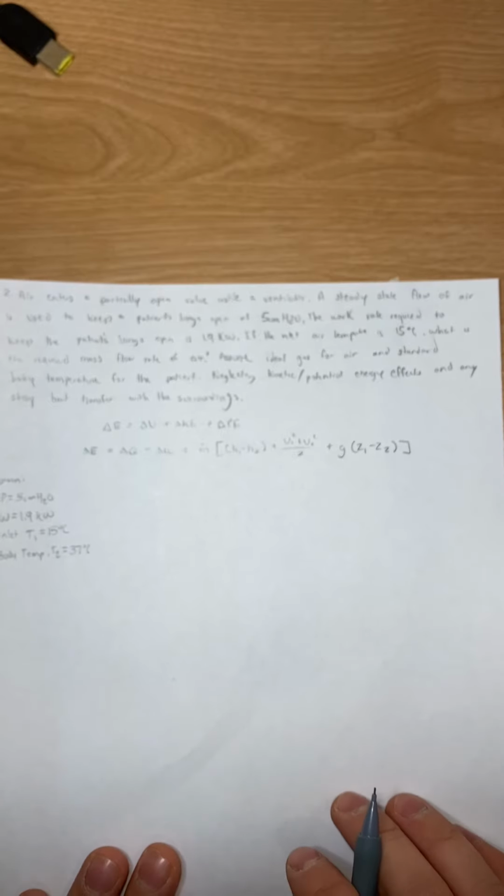So basically, I'm solving a problem of air entering a partially open valve inside a ventilator, which has a steady flow rate of 5 centimeters H2O to keep the patient's lungs open. And I am trying to require the mass flow rate of the air. That is what I'm trying to find.